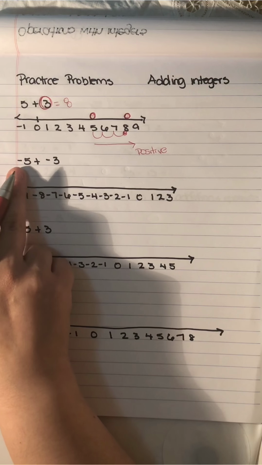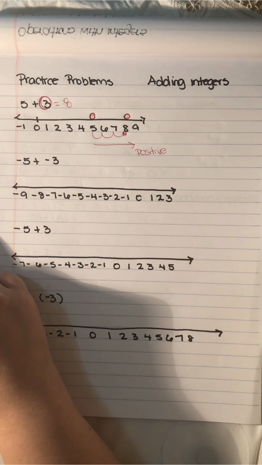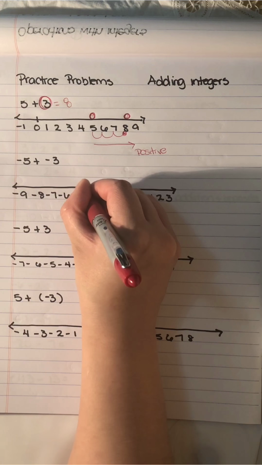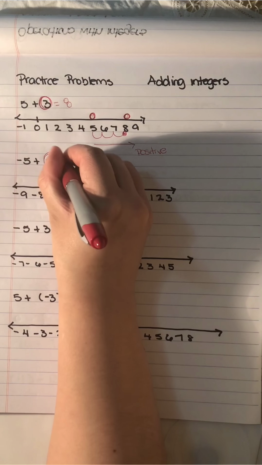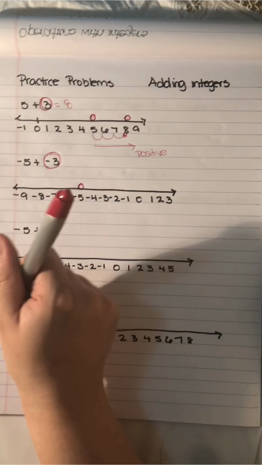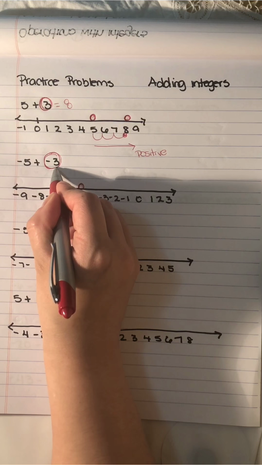What about if we had 2 negative symbols? How would that look like on the number line? Well, let's start at -5. And the second number indicates that we're adding 3 spaces, but there's a negative symbol attached to the number 3.